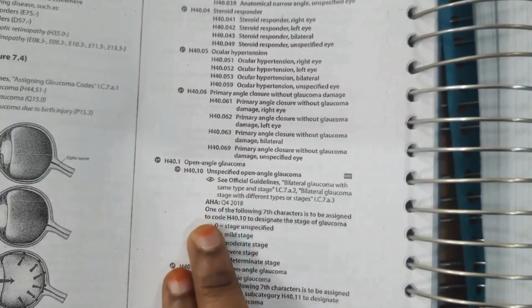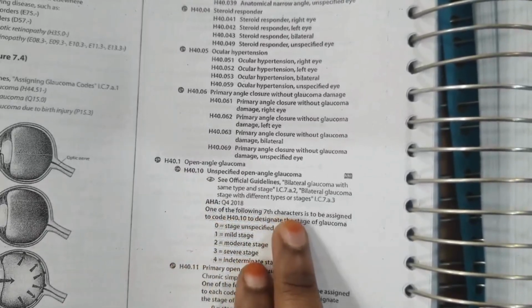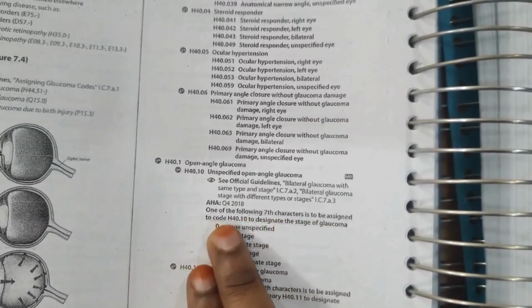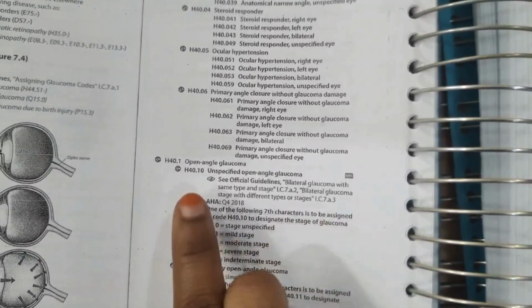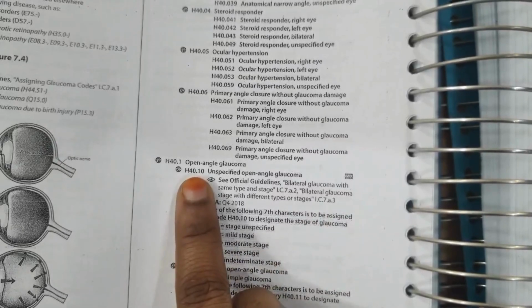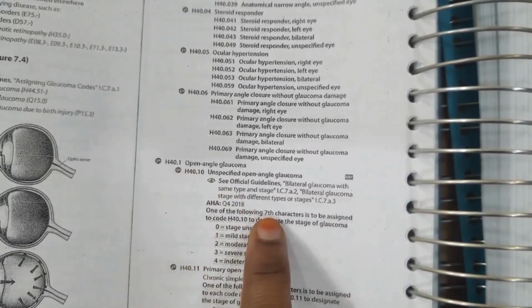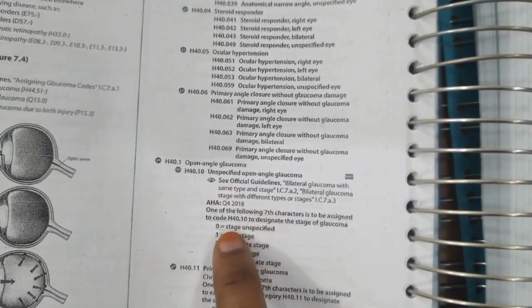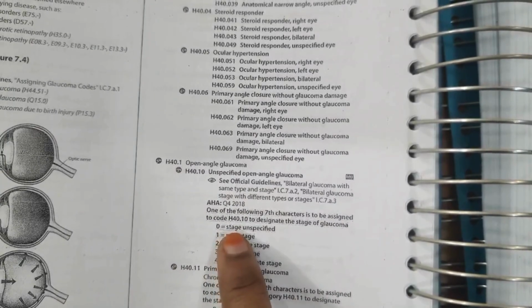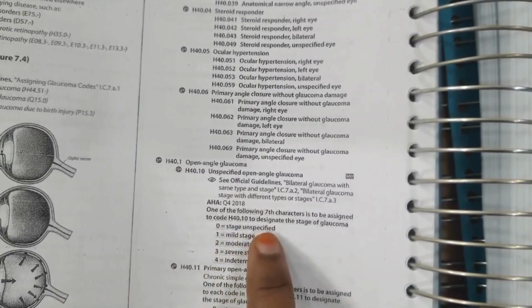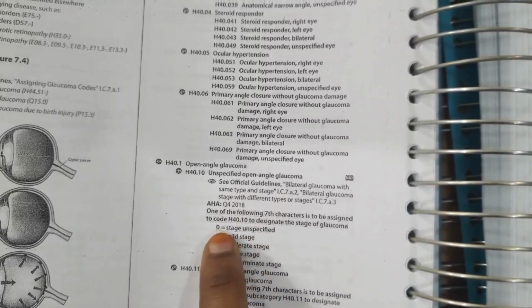So here if you see, one of the following 7th characters is to be assigned to code H40.10 to designate the stage of the glaucoma. So for this particular code, I can use only the 7th character from the below terms. If they are not specifying any stage, then I'll be taking the 7th character as 0.